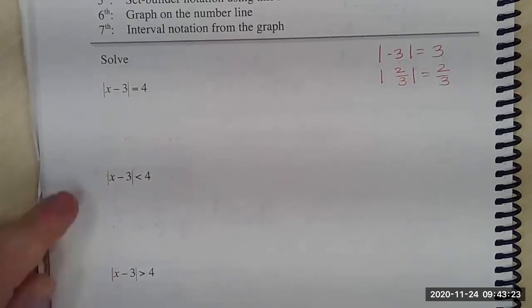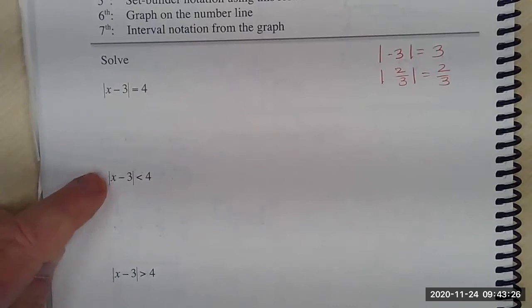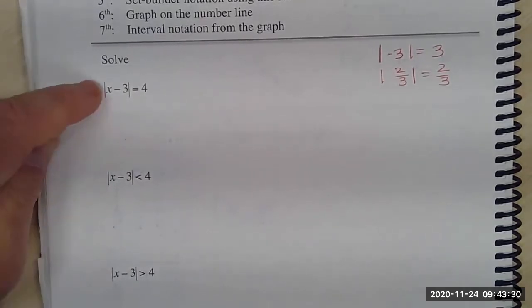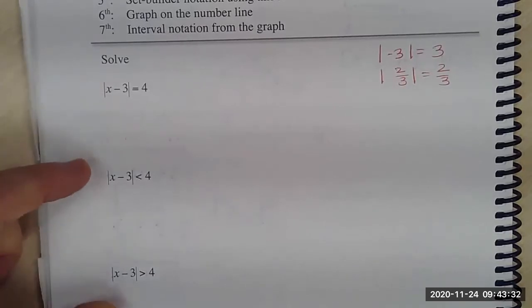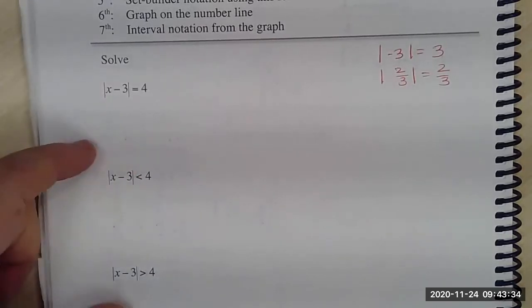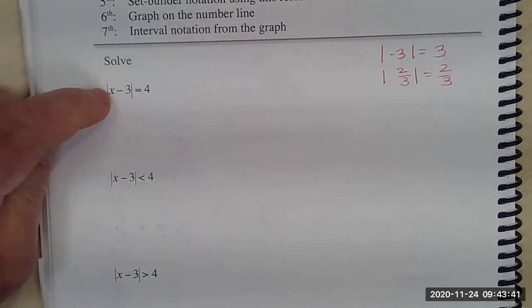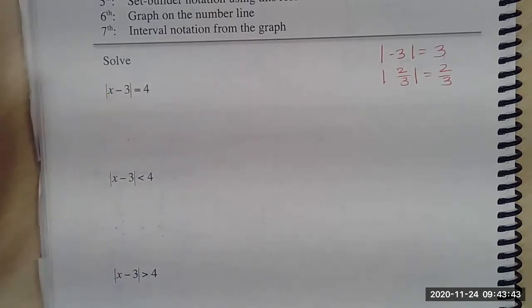These 2 here will have infinitely many answers. This will have interval notation required. No interval notation for this one. Interval notation required for the inequalities. I have to show you how to do that. So not lots of answers here, just 1, 2, or no answers.